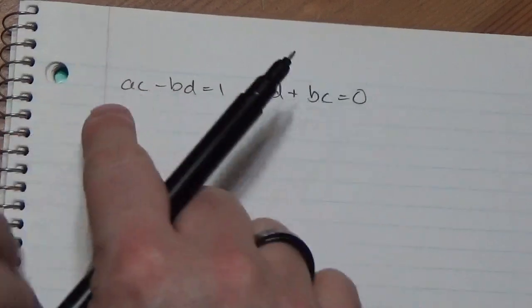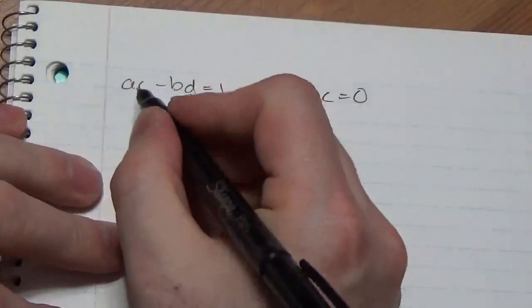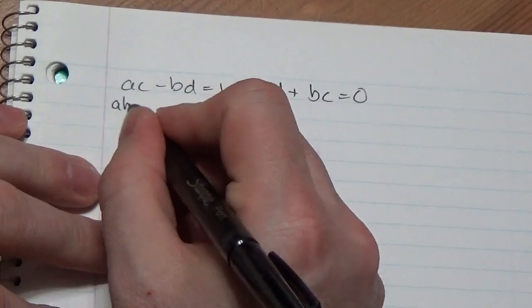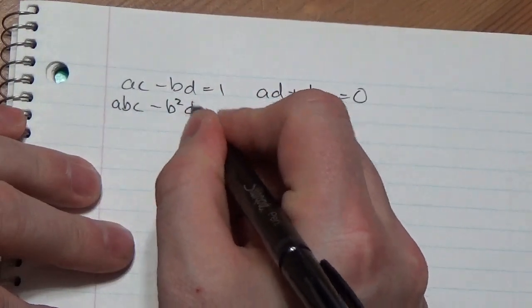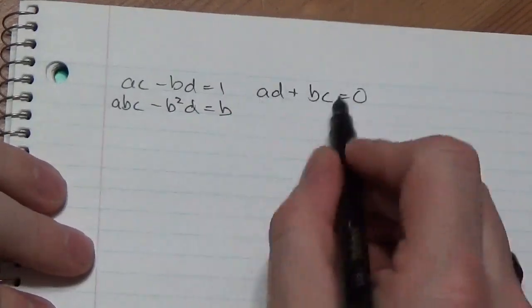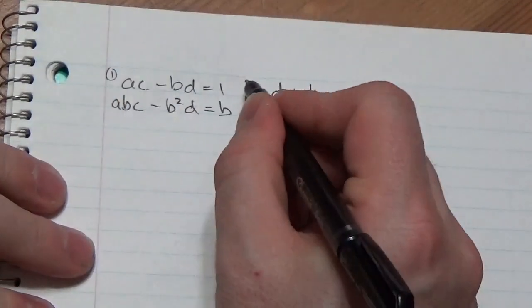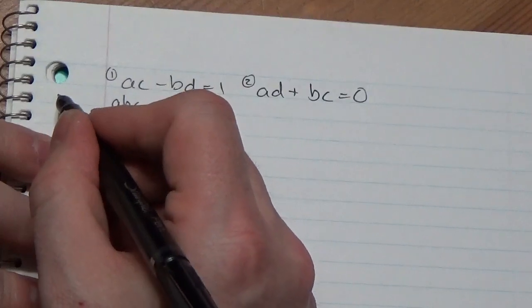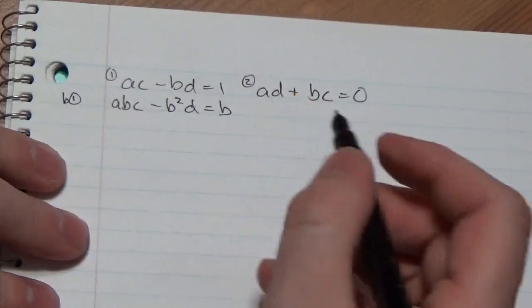So I'm going to multiply this equation through by B. So this will become ABC minus B squared D equals B. This is like my equation 1, and here's my equation 2. And so I did B times equation 1.